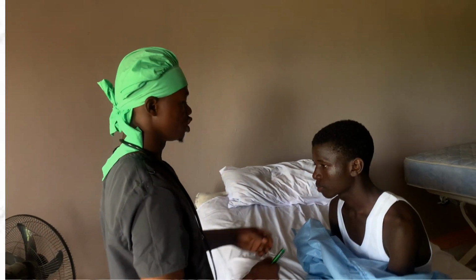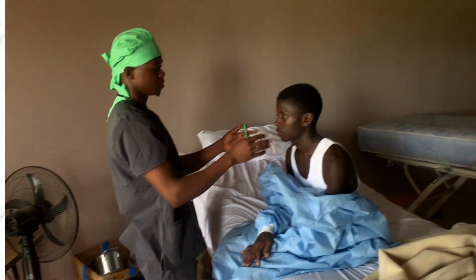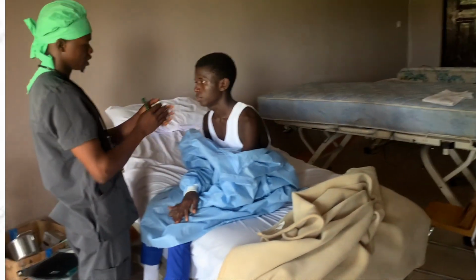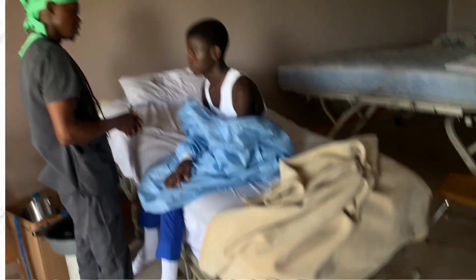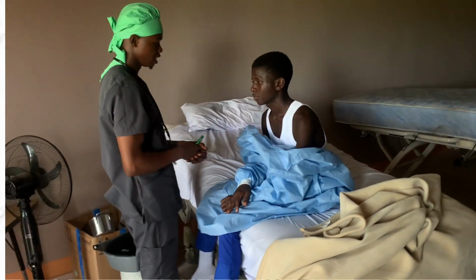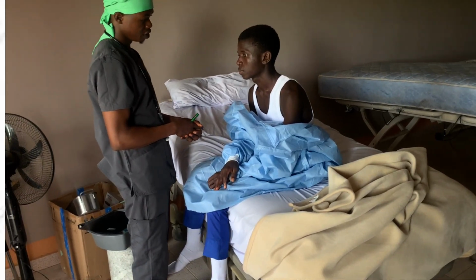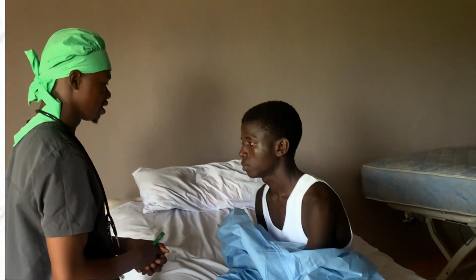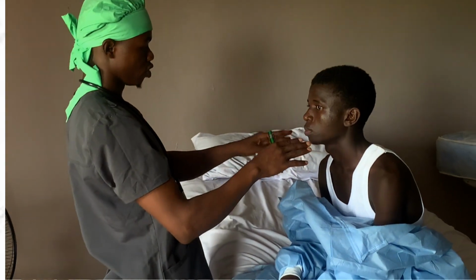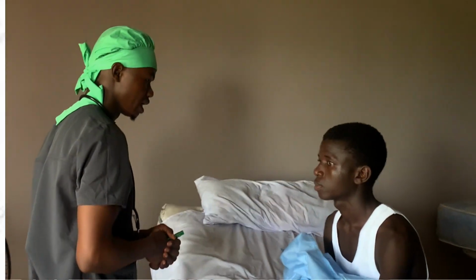Then I continue my assessment to the mouth. I inspect the mouth, looking at the color, looking at the texture of the lip. Is there any cracks? Is there any break on the lip? Nothing like that. Then, if you look at the contour of the mouth, you can see it is well aligned.